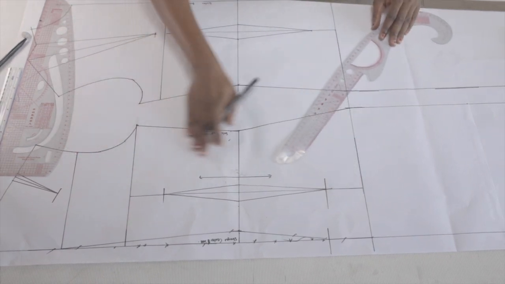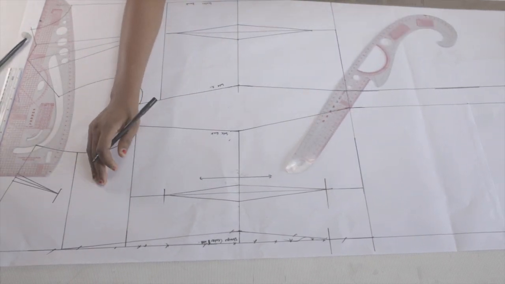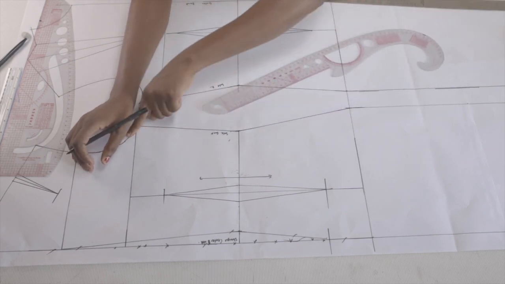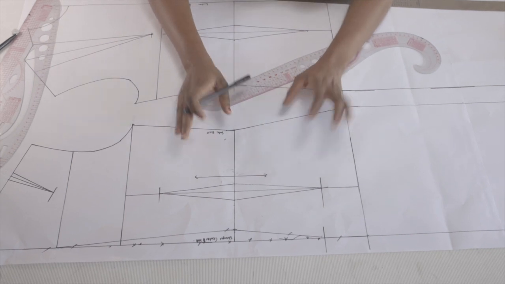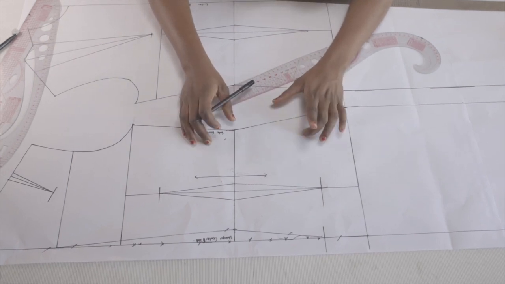So I'm done with this, and this is my straight bodice block. So what I'm going to do is that I'm going to cut it out, right? Yeah. So this is all about making a straight dress pattern.